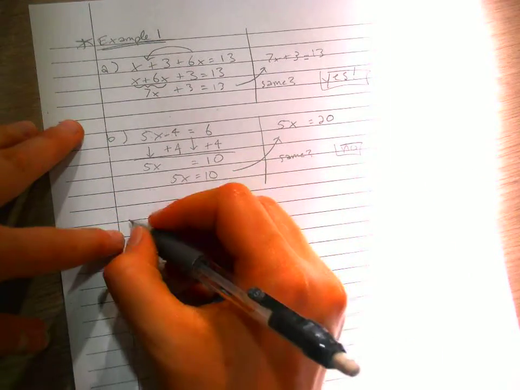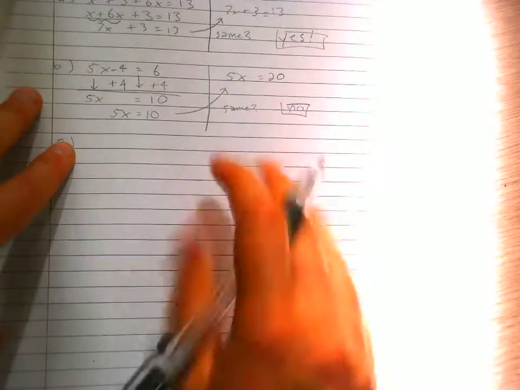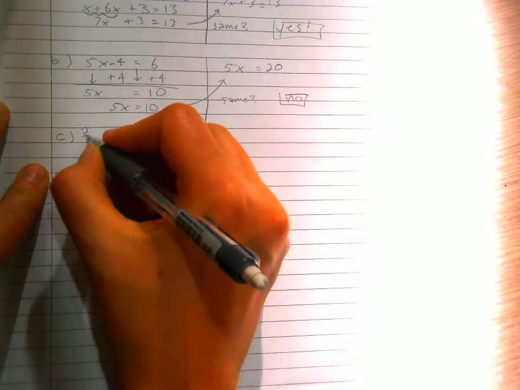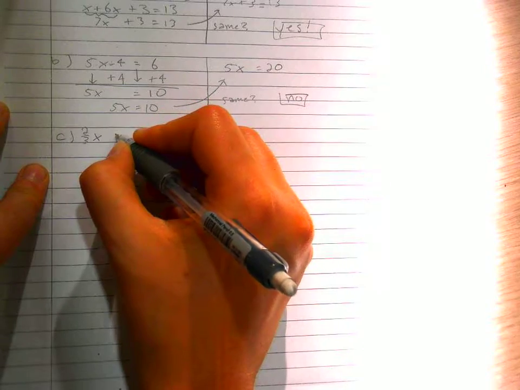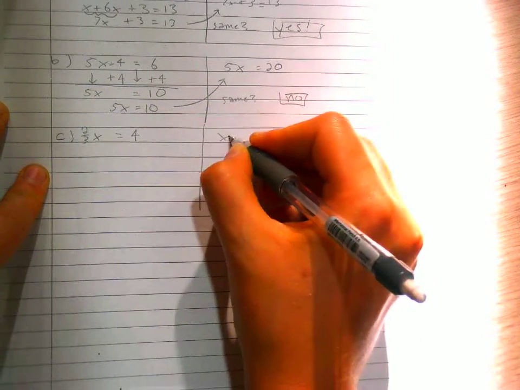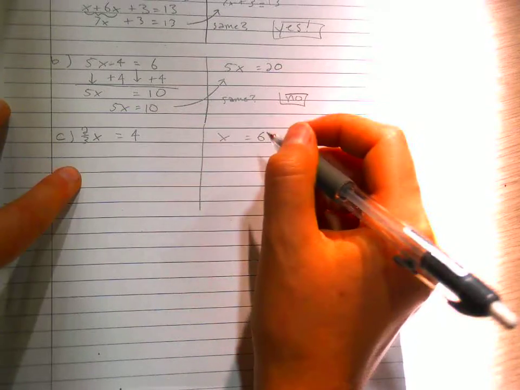Let's try another one. C, 2/3 x equals 4, and x equals 6. Alright, so we want to get rid of this 2/3.